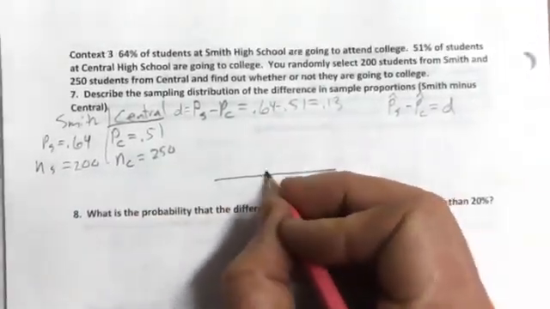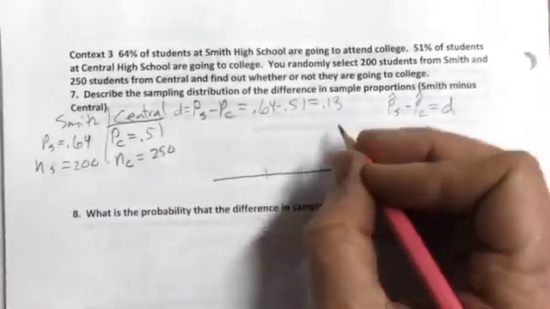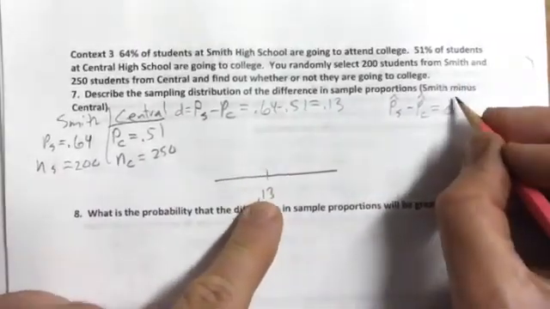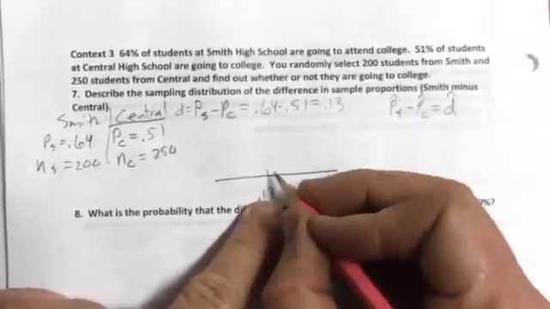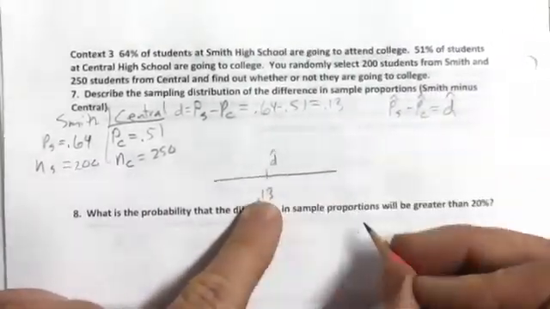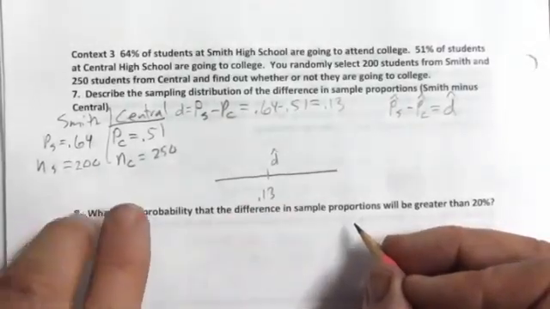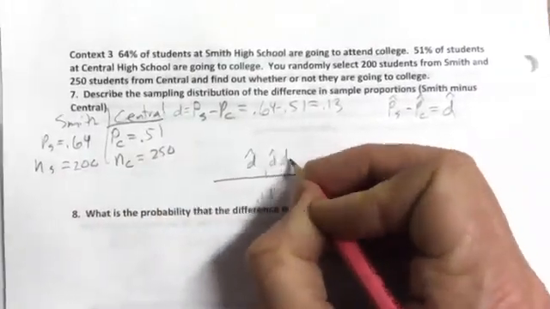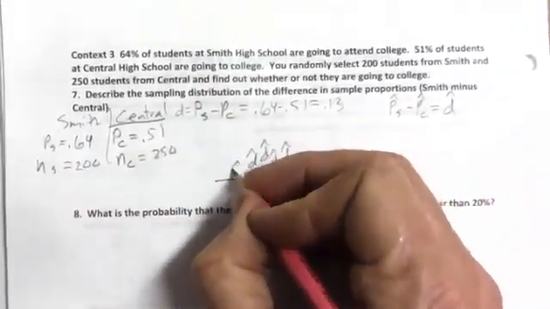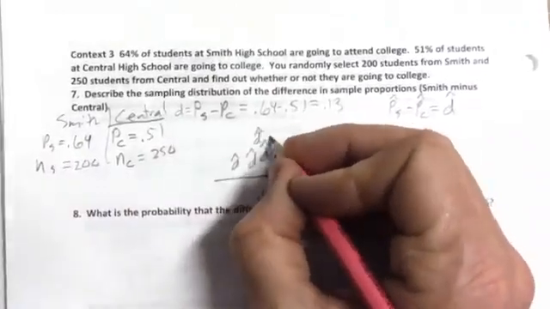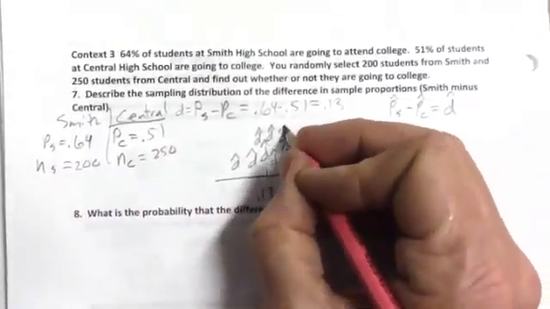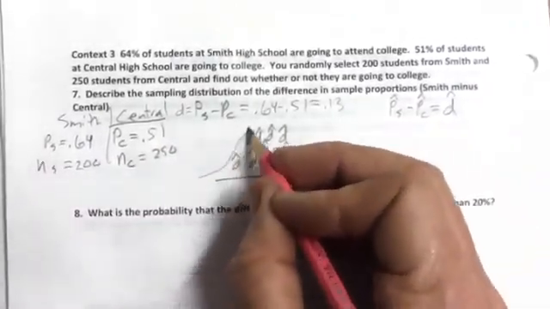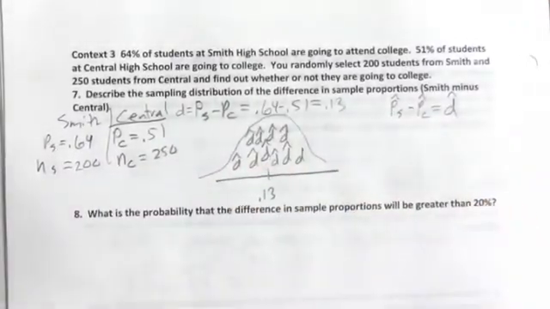So let's look at all the possible differences. They're going to be centered around 0.13 because that's the true difference. Our sample difference, our D hat, is probably going to be close to that, but not exactly equal to it because of sampling variability. Then if we took more samples of size 200 and 250 and kept finding the difference many, many times, we would get all the possible differences. Whenever we get our difference in samples, we say to ourselves, this is just one of many we could have gotten. These differences are what we call a sampling distribution of differences.